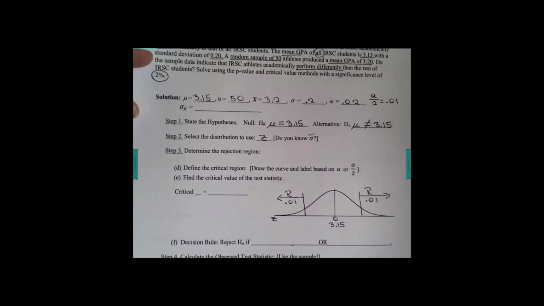And then I'm going to put the old mean, what I'm comparing against, in the center. Okay, that's where I'm going to kind of say, is it far enough away? Is it far enough higher or lower than that old academic average GPA to say that they perform differently? It has to be a significant difference before I can claim it's true, okay?